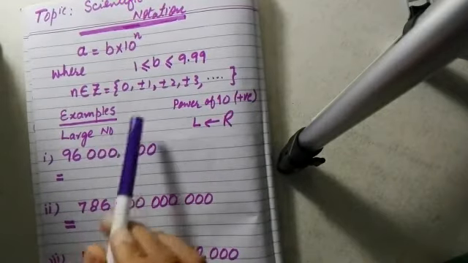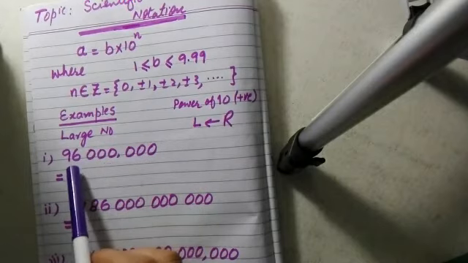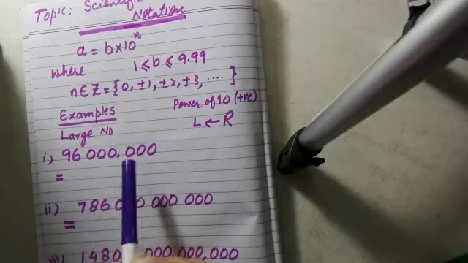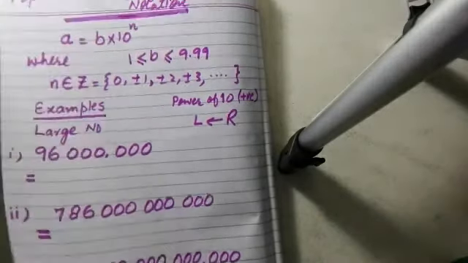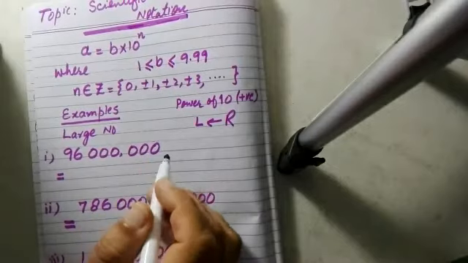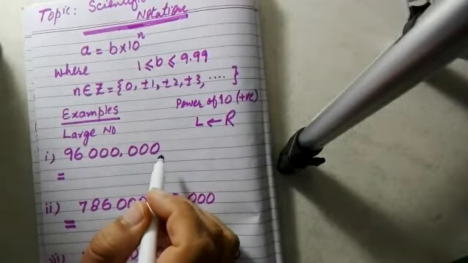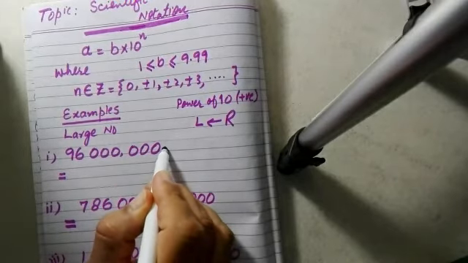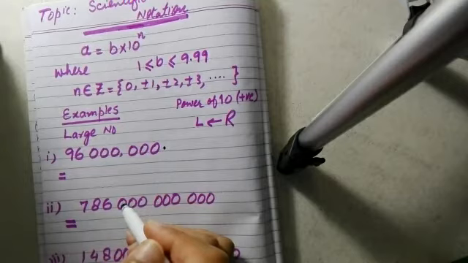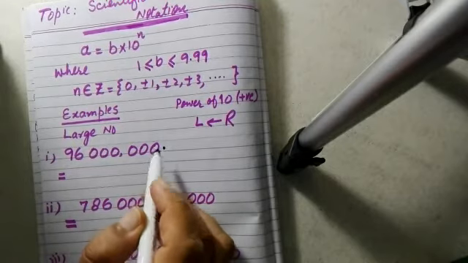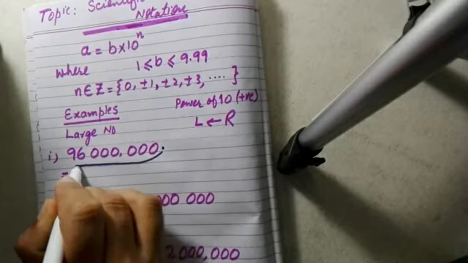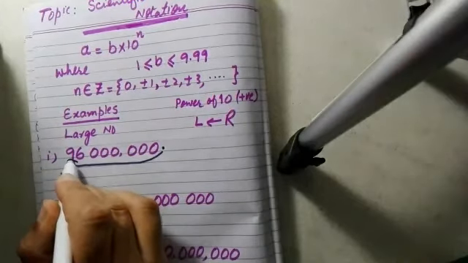So let's begin with the very first example, how to convert large numbers into scientific notation. Here the number is 9, 6, and it contains 6 zeros. Whenever a number ends, whether we write it or not, its decimal is at the end of the number. If it is not mentioned, then it is at the end of the number. So what we have to do is move this decimal to right after the first non-zero digit on the left-hand side of the number.